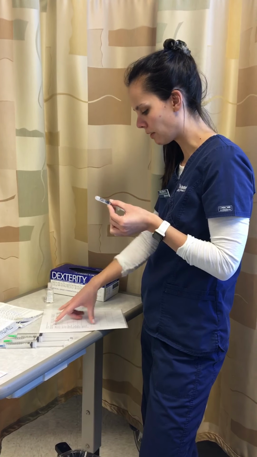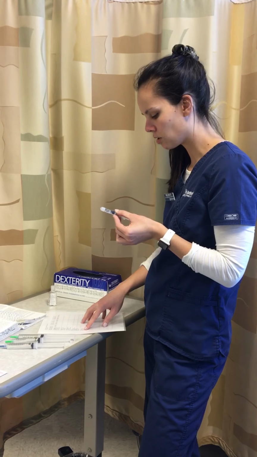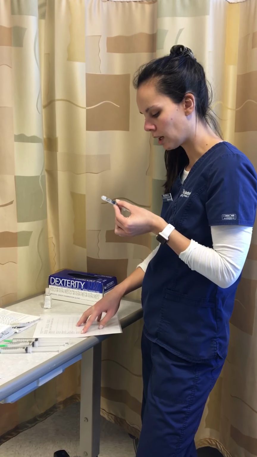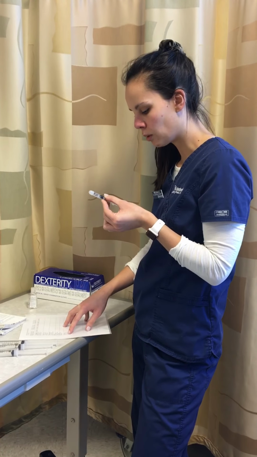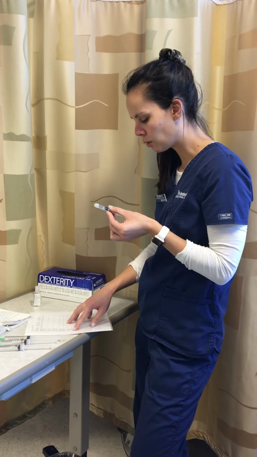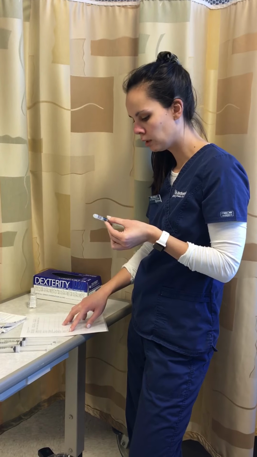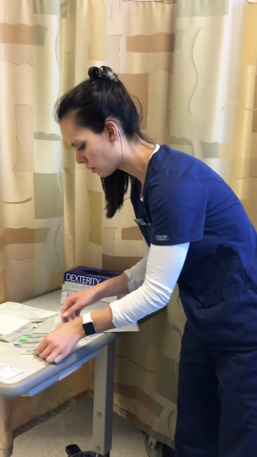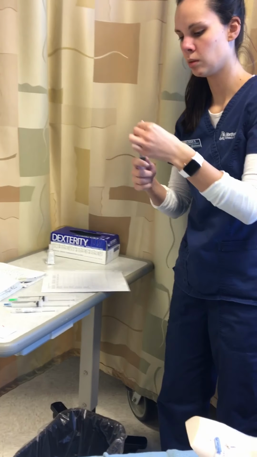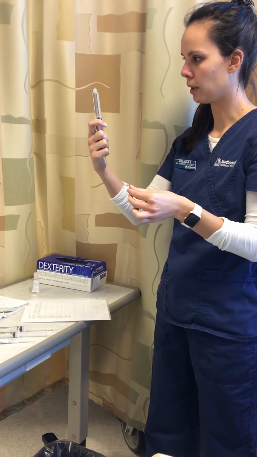And then Mary Smith, 5/18/1963, ondansetron due, 4 milligrams equal to 1.6 milliliters, IV push over 2 to 5 minutes in her PICC line every 4 hours as needed. Alright, so then I'll prime my flushes right away.